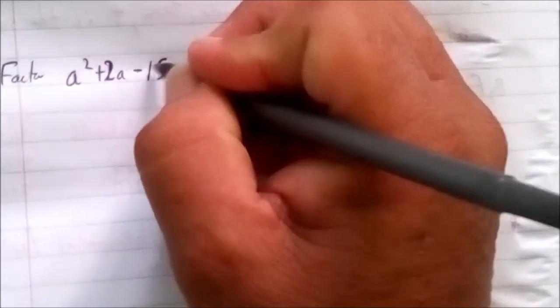So we're going to the next one. This next problem has a squared plus 2a minus 15. Okay, we will assume that a squared plus 2a minus 15 is the product of two binomials, because that's what we're solving for.